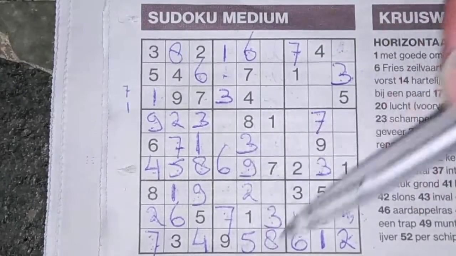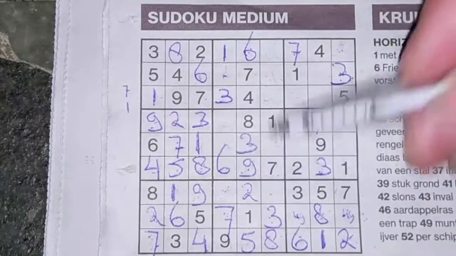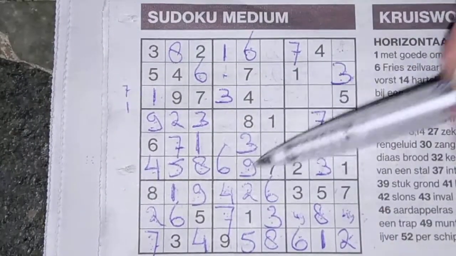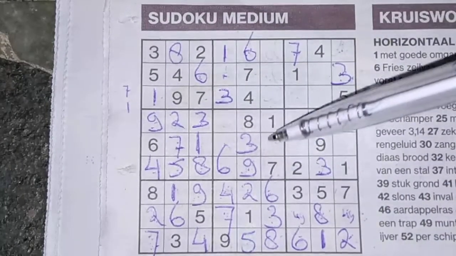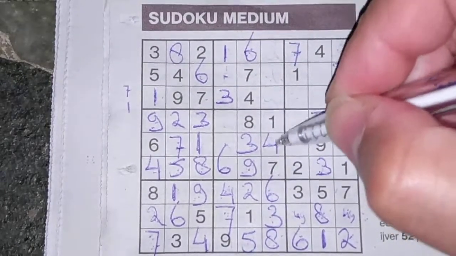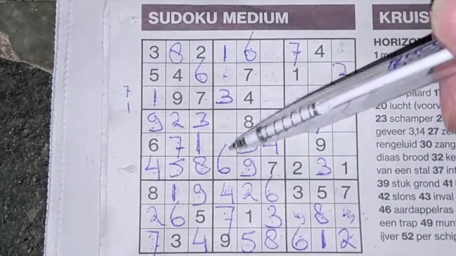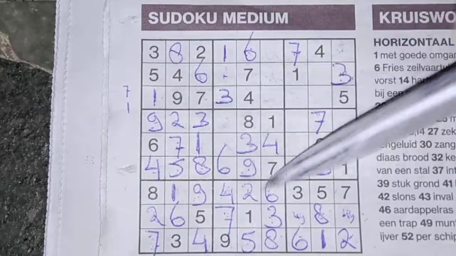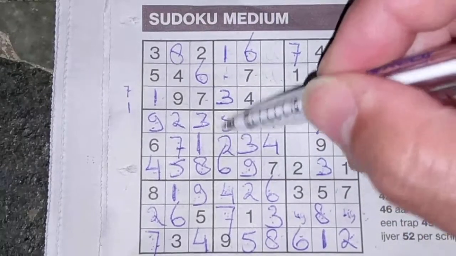2 numbers left in this big square for the numbers 6 and 4. We have a 6 here, no 6 there. 6 should be here, and the 4 goes there. 4 in this column, 4 in the middle column. So in the column next, the only place for the 4 should be here. 1, the 2 is missing, and the 5 is missing in this big square. We have a 2 here, no 2 there. 2 should be here, and the 5 goes here.